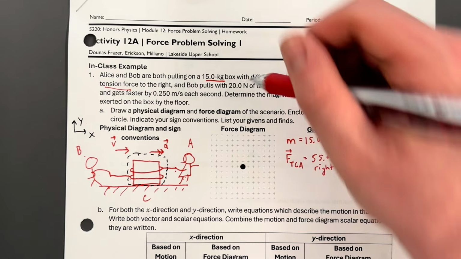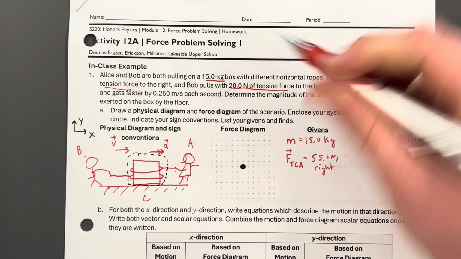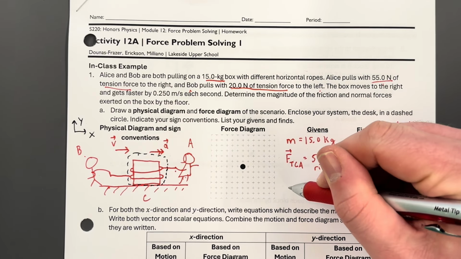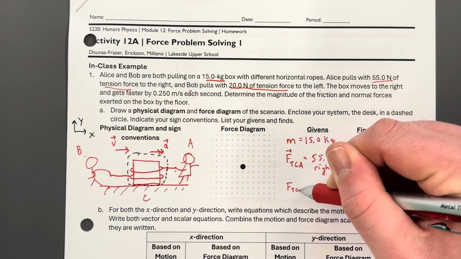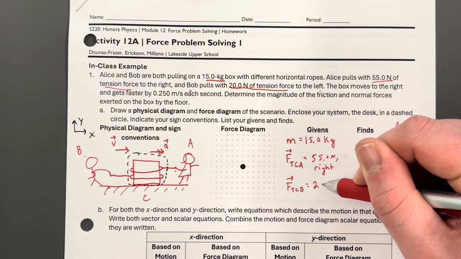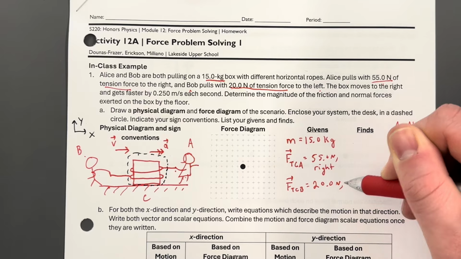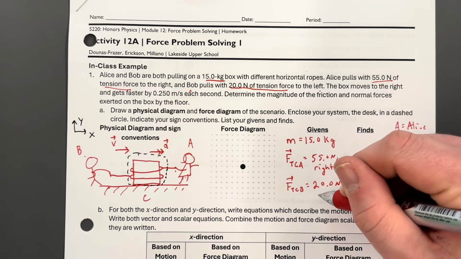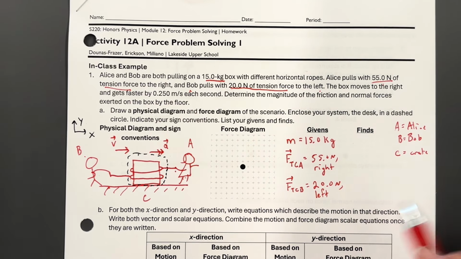I know this is a number, 20 newtons of tension force. That's on Bob, and it is to the left. Let's add it to our list. Tension force on the crate by Bob is a vector that has a magnitude, or a strength, that is 20 newtons, and the direction of that vector is to the left.